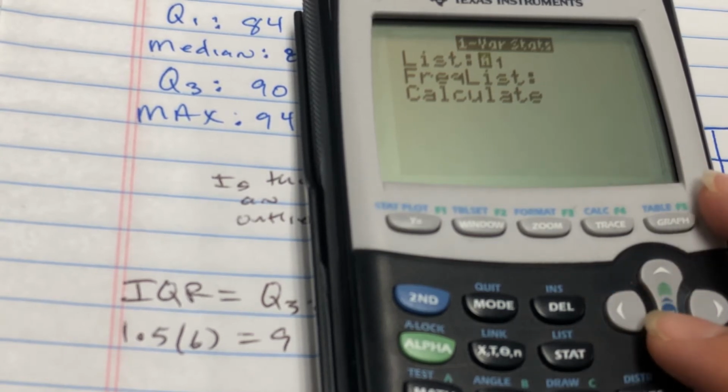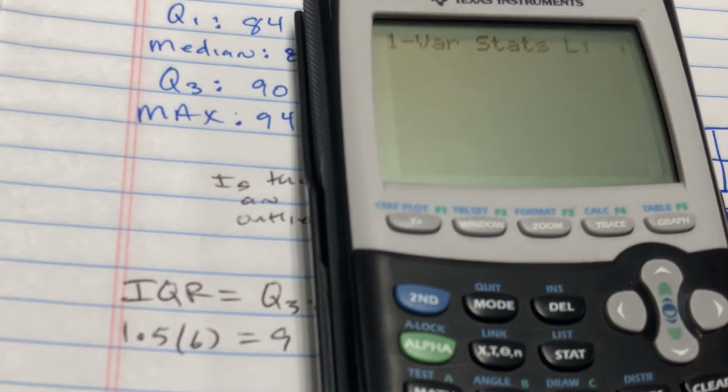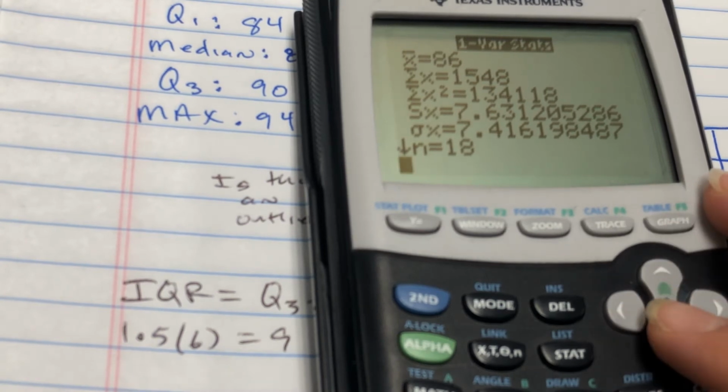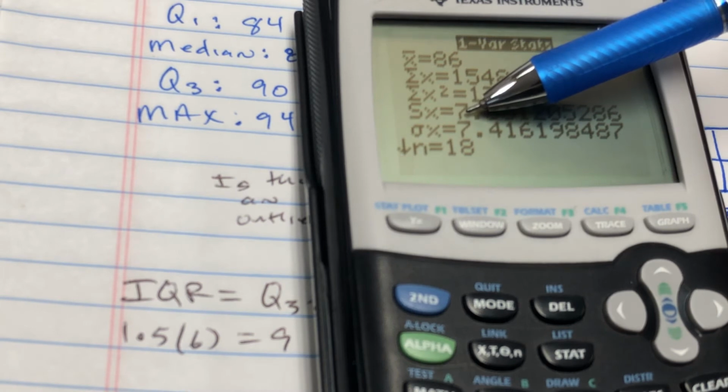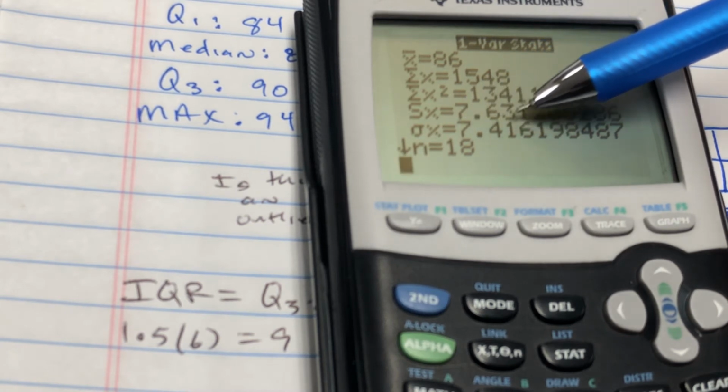So you did put your data in list 1. Don't worry about a frequency list. You don't want any of that. So you're going to go down and hit calculate. X bar is 86. We're going to treat everything as a sample. The sample standard deviation is 7.63.